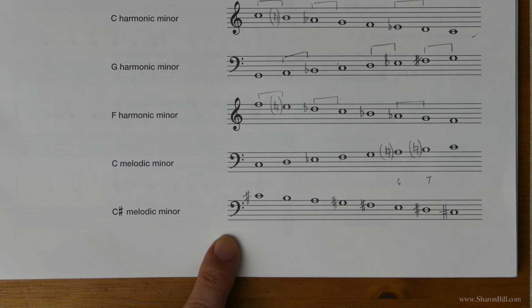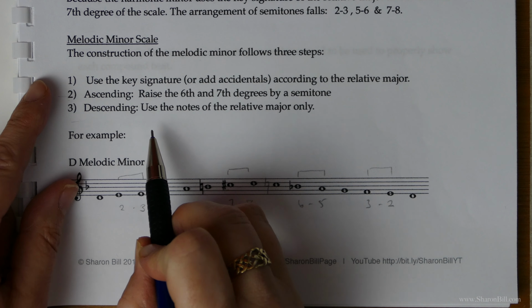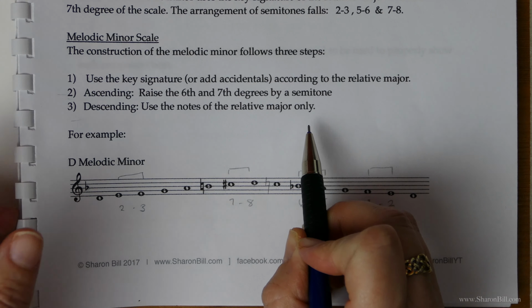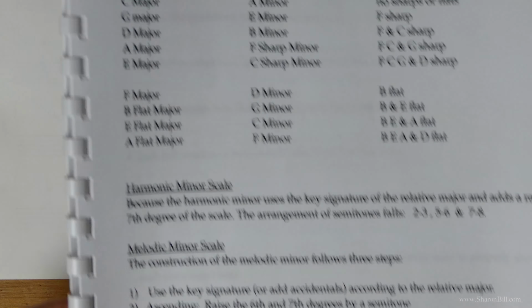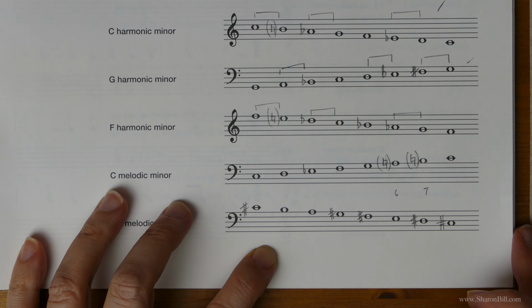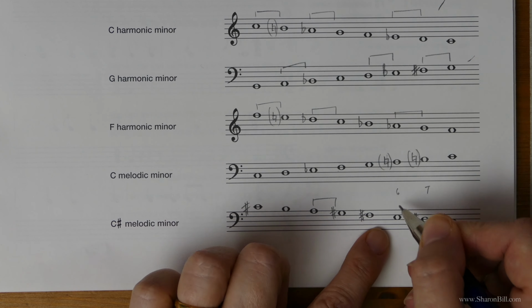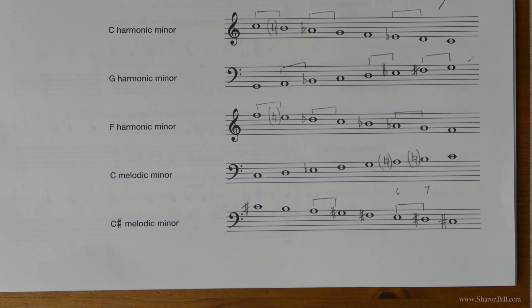And then for the descending version of the melodic minor scale, we use the notes of the relative major only, so there's no more notes to be raised, no accidentals to add, and so we just need to add our semitones, and so we know it's 8, 7, 6 to 5 and 3 to 2, and there we go, job done.